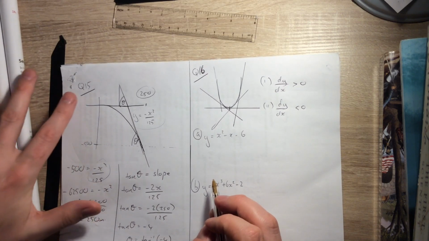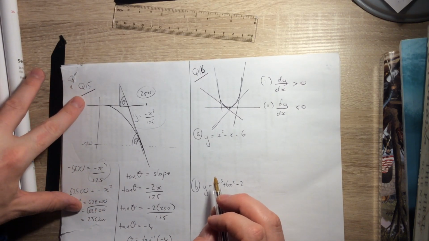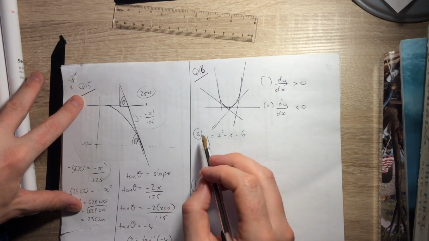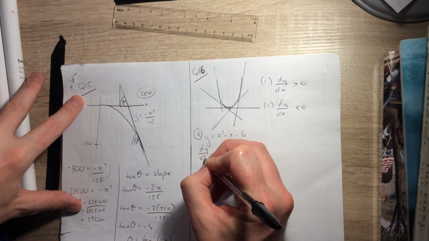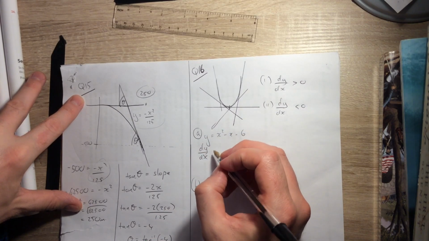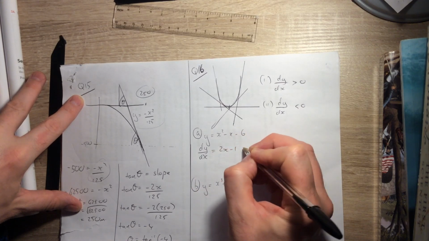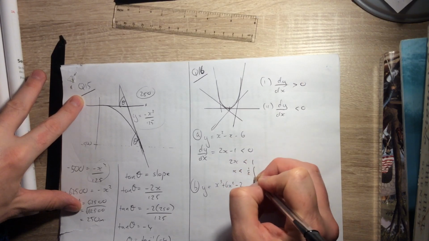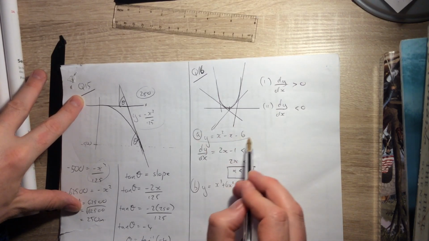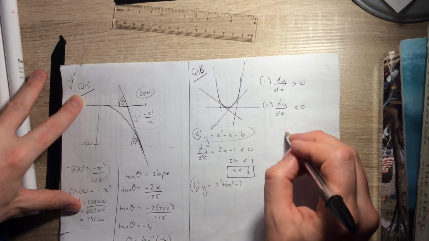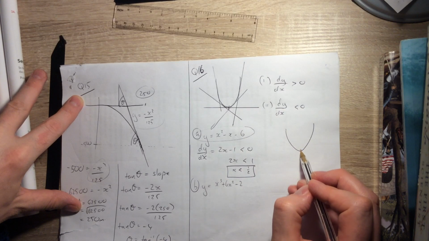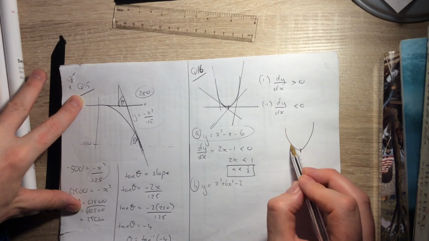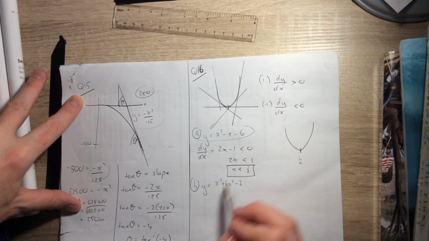So question A says, if y is x squared minus x minus 6, find the interval for which this function is decreasing. Well, if it's decreasing, dy dx is going to be less than 0. So that is 2x minus 1 less than 0, 2x is less than 1, and x is less than a half. So there's the interval where this function is decreasing. Now, that makes sense. U-shaped quadratic: up as far as 1/2 on the x-axis, the function decreases. That's fine for every x value before that.